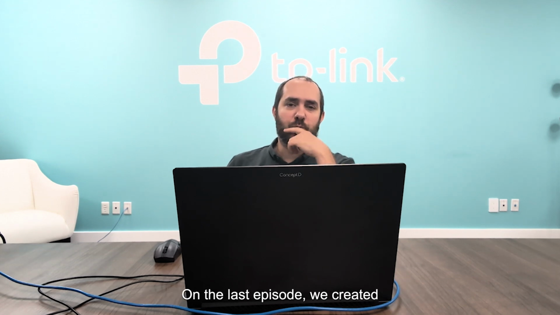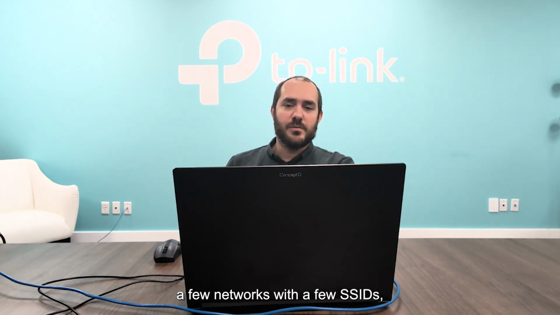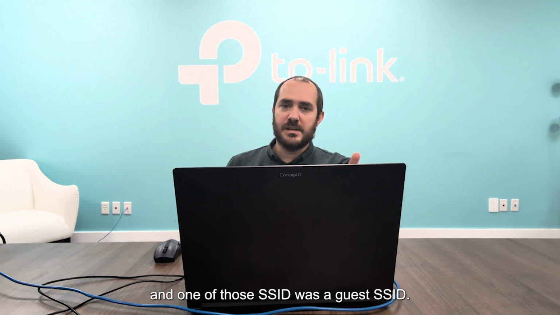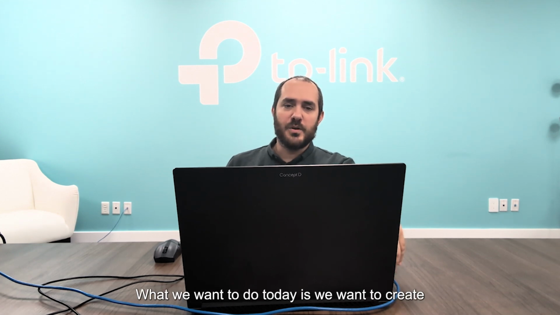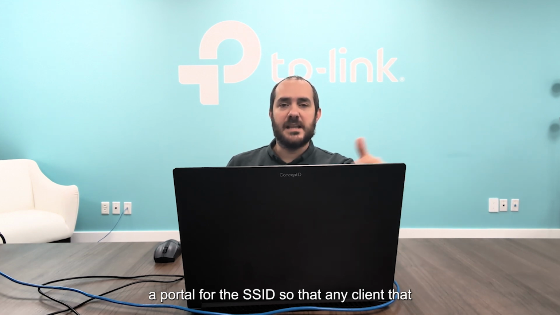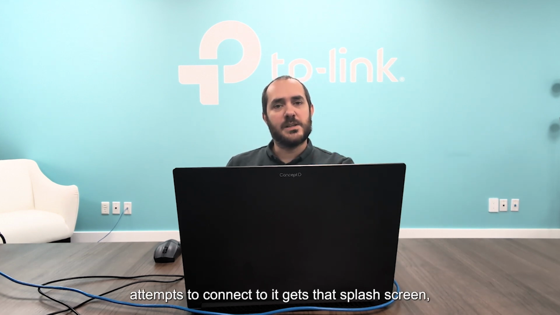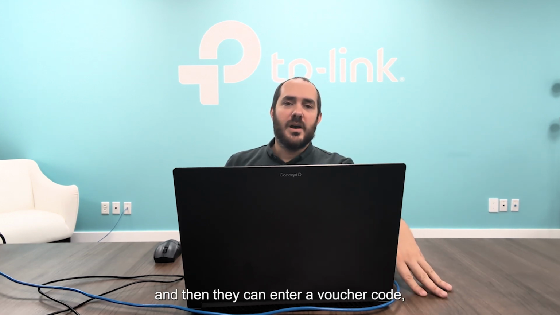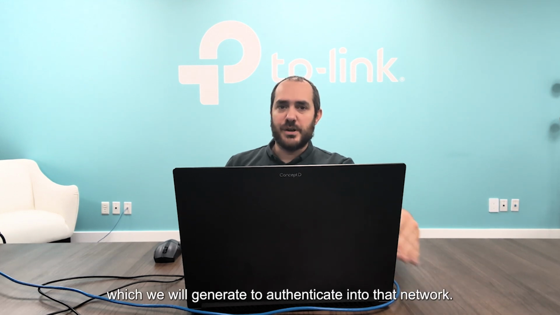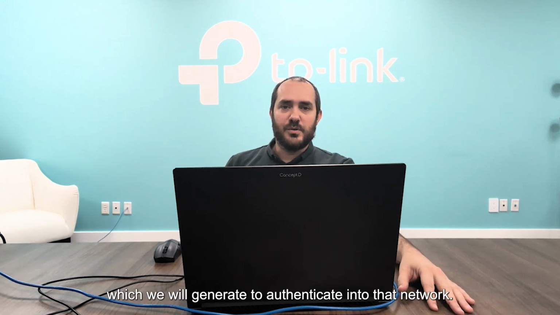Now in the last episode we created a few networks with a few SSIDs, and one of those SSIDs was a guest SSID. What we want to do today is create a portal for this SSID so that any client that attempts to connect to it gets that splash screen, and then they can enter a voucher code which we will generate to authenticate into that network.